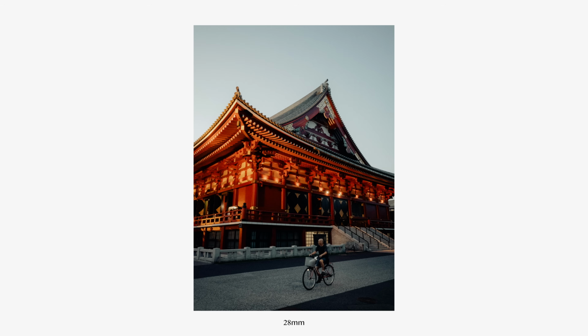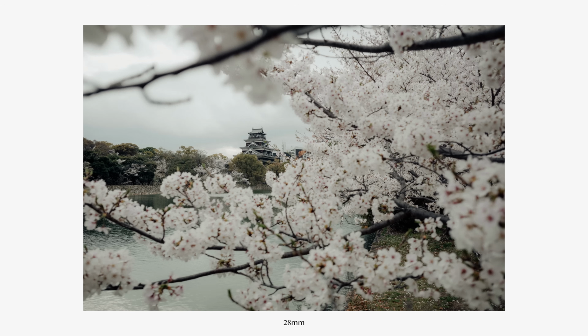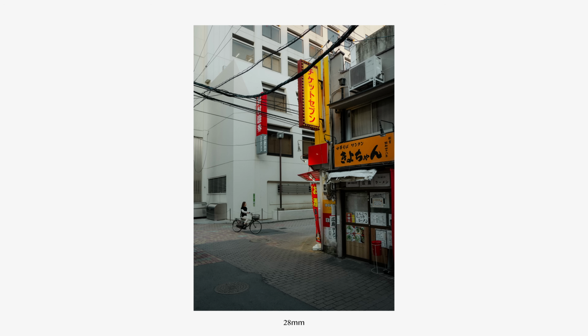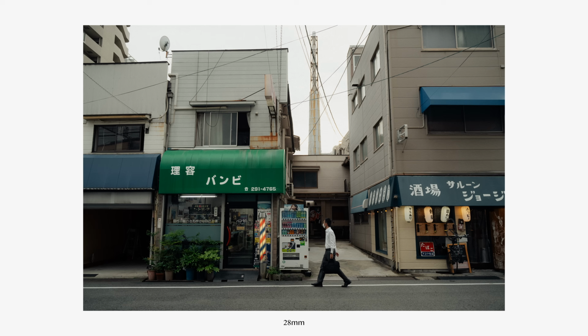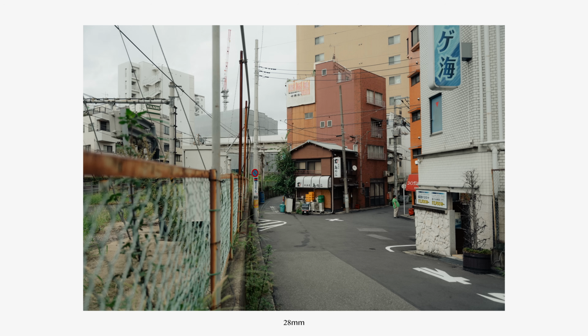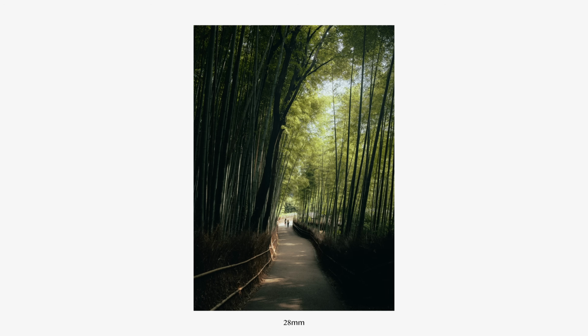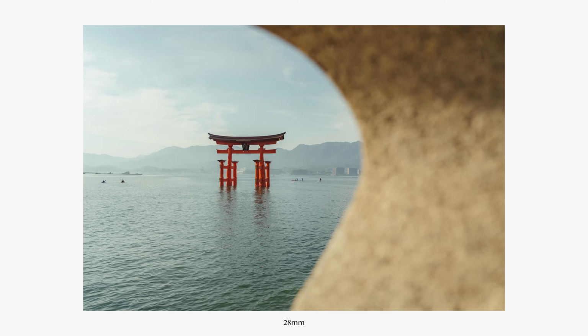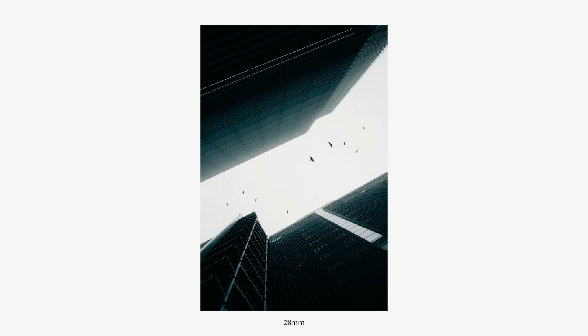Everything looks a bit similar, lacking the depth that light can create, and I can't help but think that 28mm is too wide in such situations. It's also quite difficult to find simple, clean compositions with a 28mm because of how wide it is, unless you're in a place that is naturally minimal with very low visual noise.